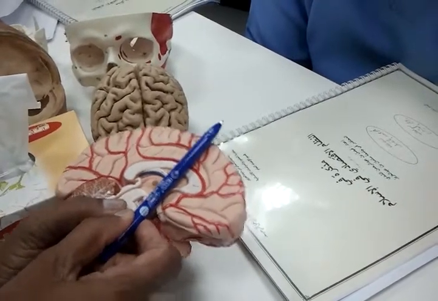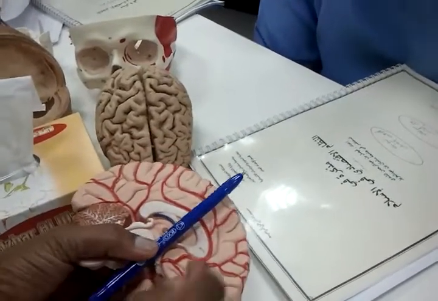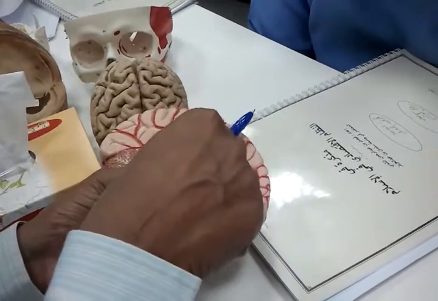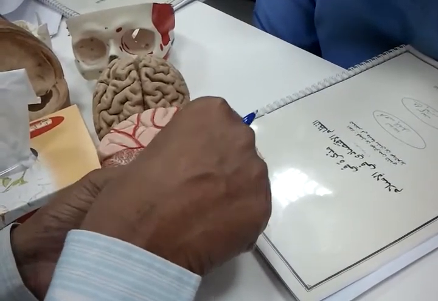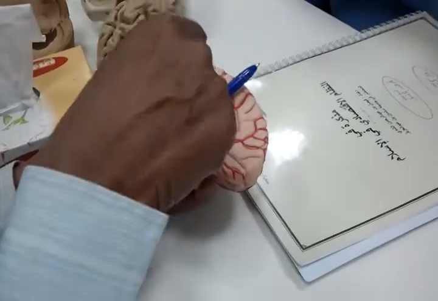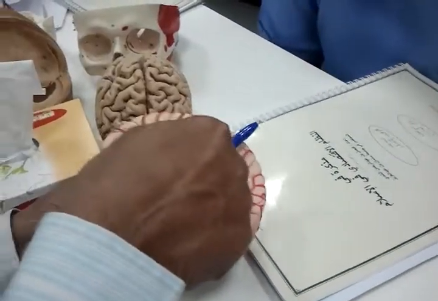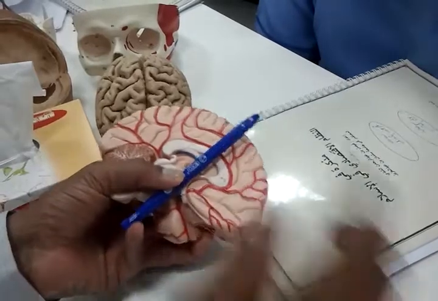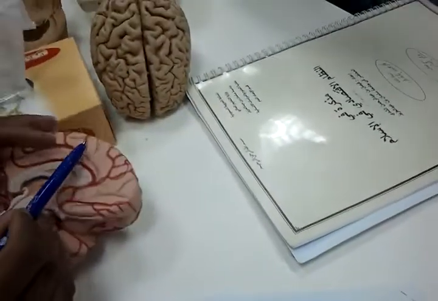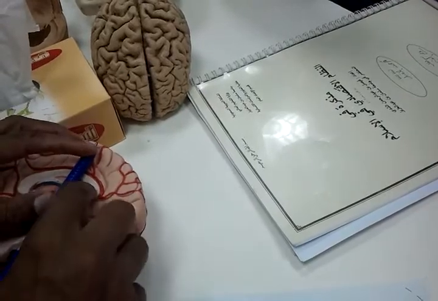If you make a straight vertical line from this foramen of Monro like this, this is a boundary line which demarcates. This is the anterior horn of the lateral ventricle, and this is the body of the lateral ventricle. The boundaries are very simple. If you understand this picture, you will say there are three boundaries of the anterior horn. Look at this. Where is the anterior horn?